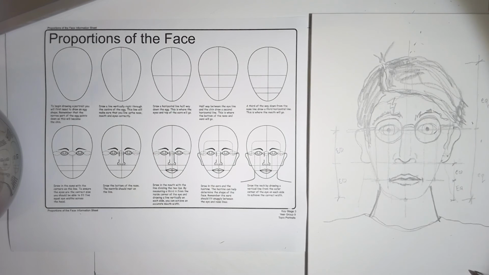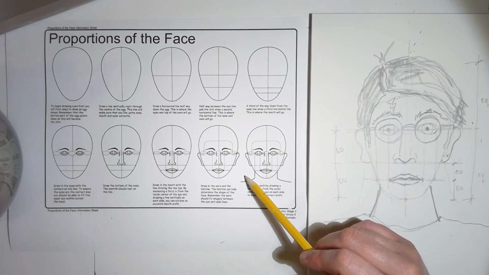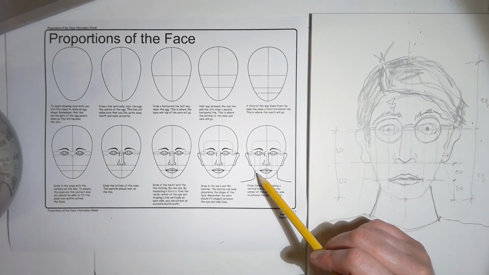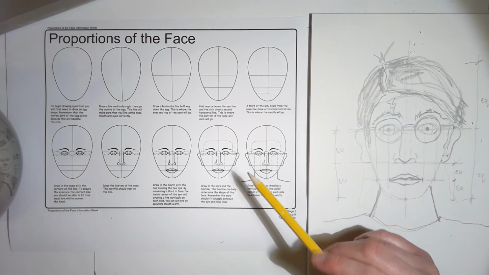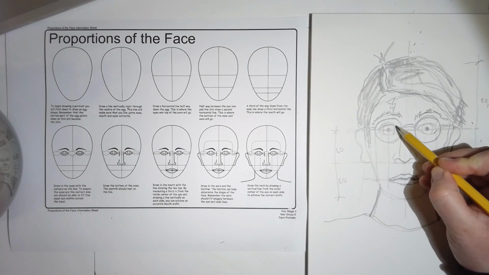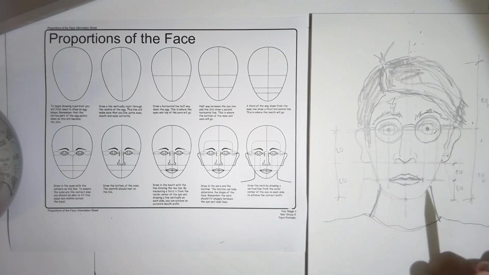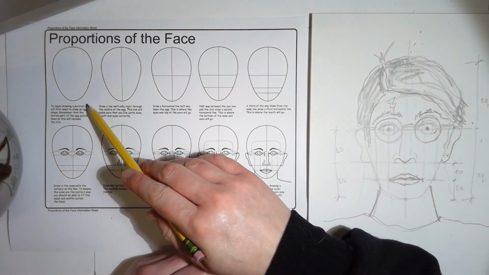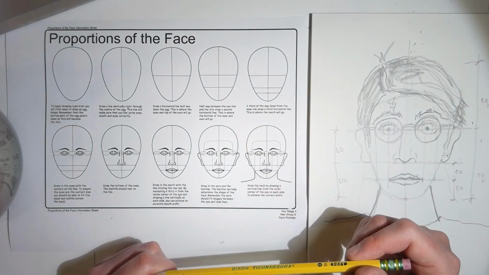So I want you to practice this worksheet and just work on the proportions, and the next time I see you, we will actually look at drawing the facial features, and we will go from there. So you've got some practicing to do. Start with the head shape, just like this, and go through the steps. Play the video along with me.